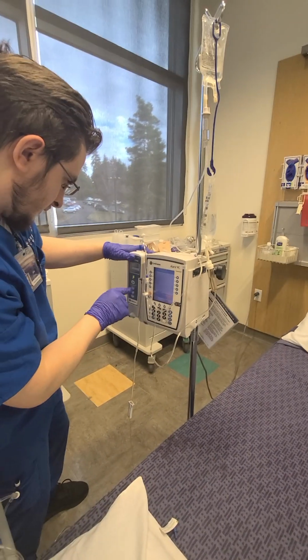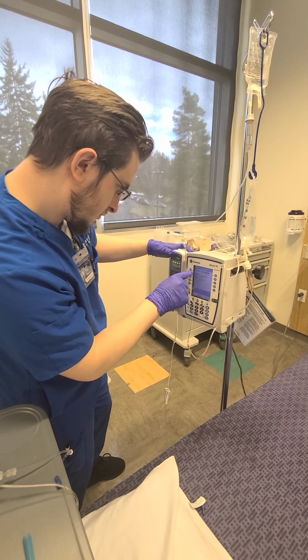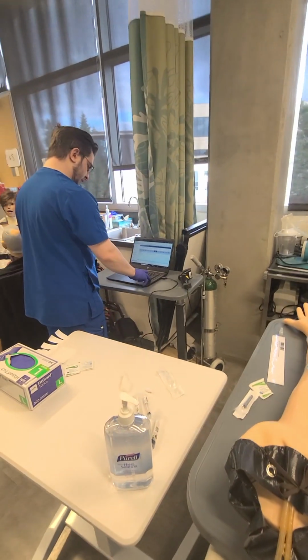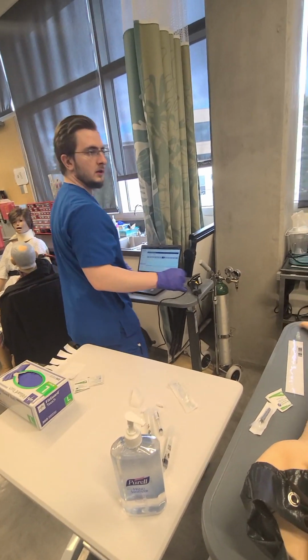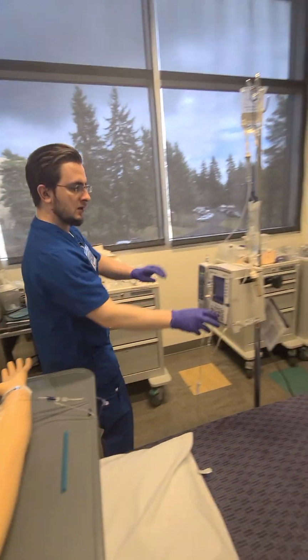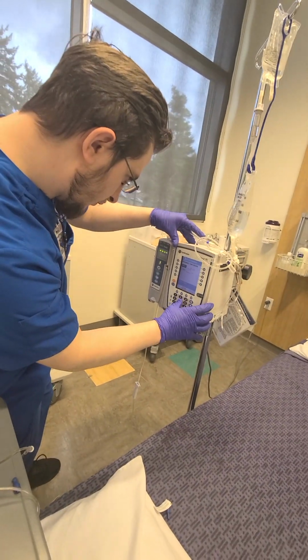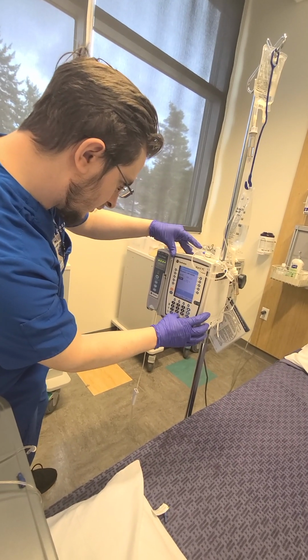Confirm. Channel select. Basic infusion. I'm going to check real quick. I know what it was, but just to make sure that it's good. Normal saline, 125 milliliters, 1 liter or 1,000 milliliters. Good. Rate, 125. Enter. Volume to be infused, 1,000 milliliters.